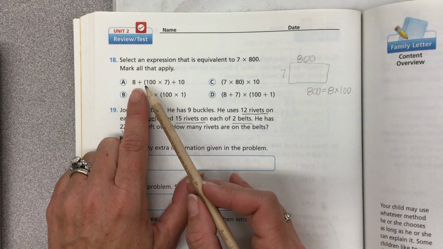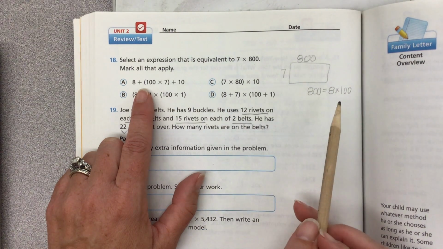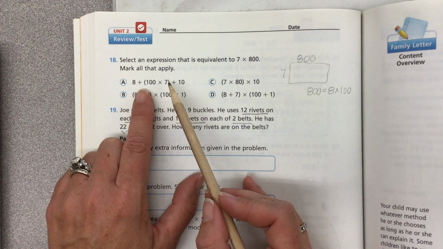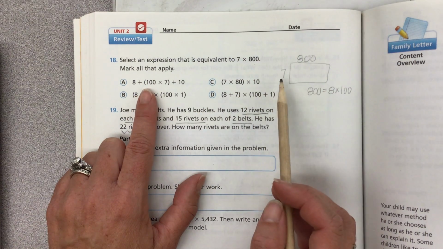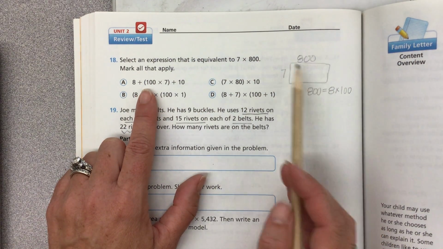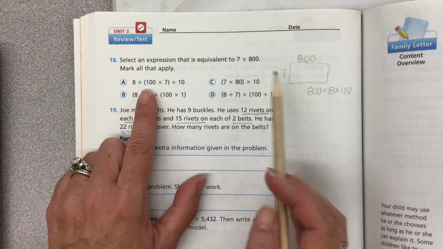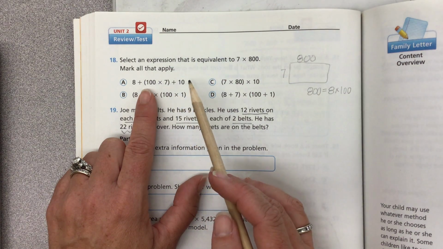So 8 plus 100 times 7. So 8 plus 100 times 7 plus 10. I feel like I could do 100 times 7 if I split this into 8 times 100, but I don't know how I would ever get 8 plus that plus 10.